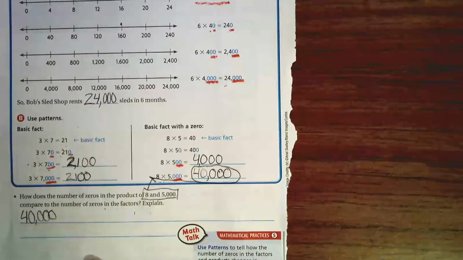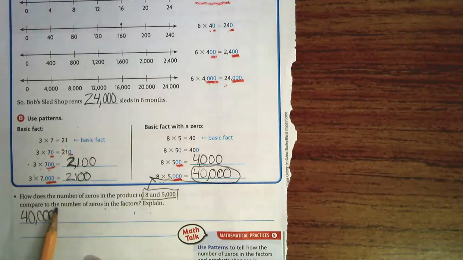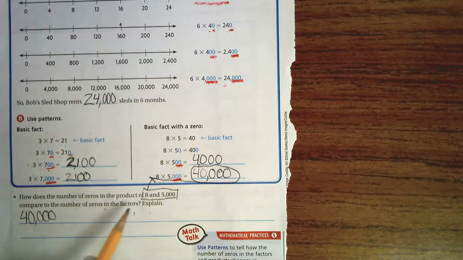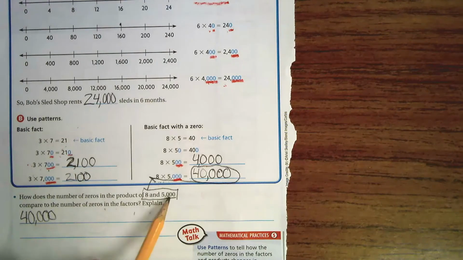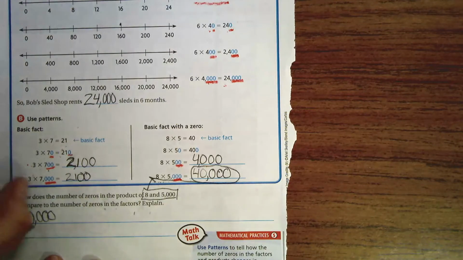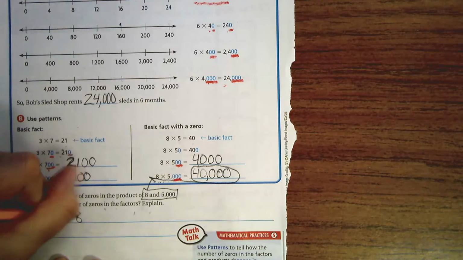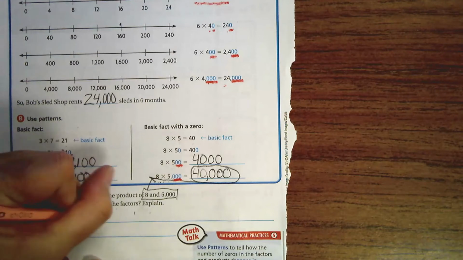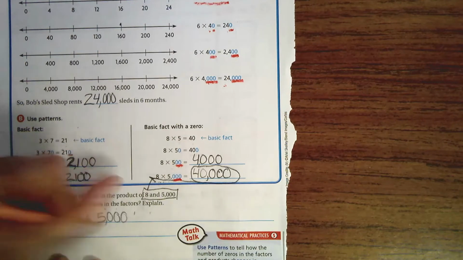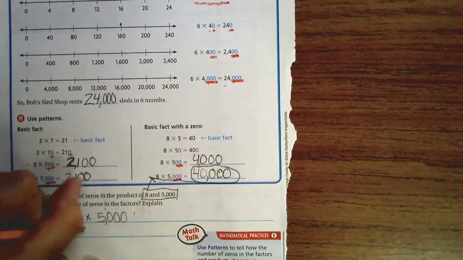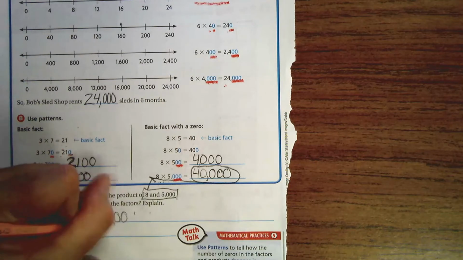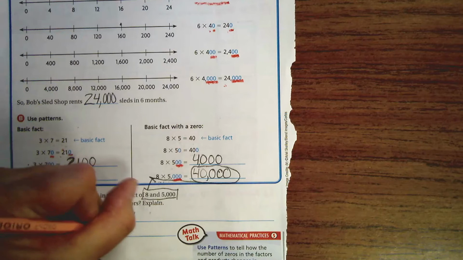Okay, so let's see. What is it asking us again? Compare the number of zeros in the factors. So here are our factors. I'm going to write product under here. And then I'm going to write 8 times 5,000. This is a factor, and this is a factor.